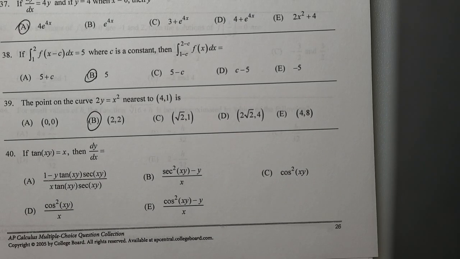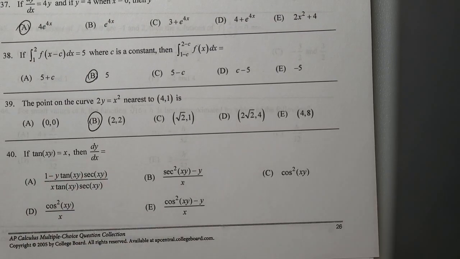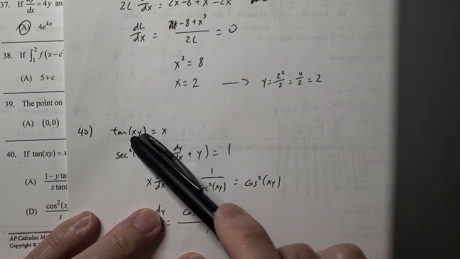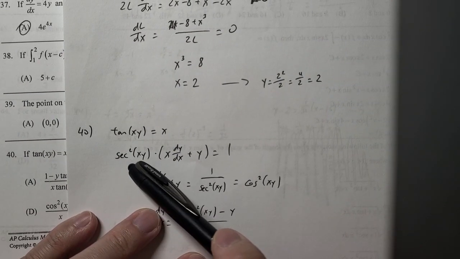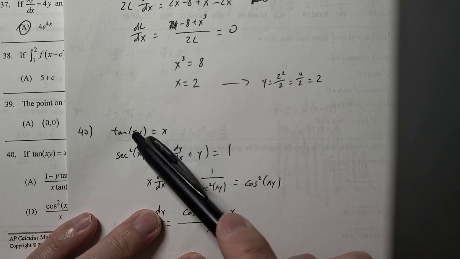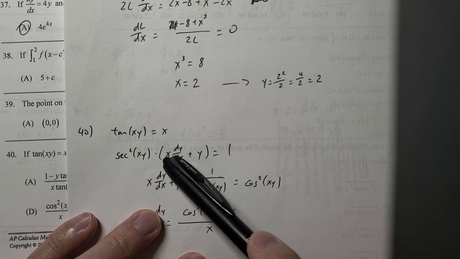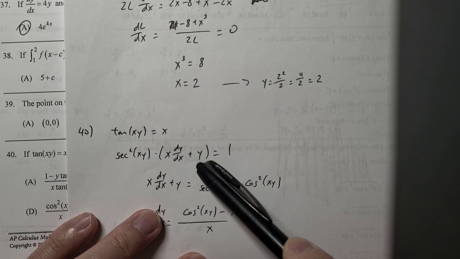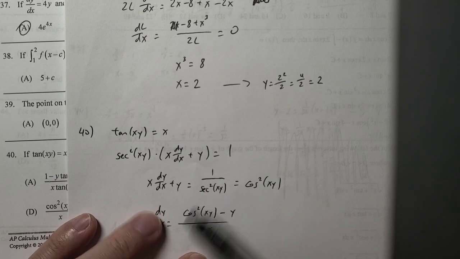If tangent xy is equal to x, then for dy/dx we need implicit differentiation. Tangent xy is equal to x. Differentiate this guy, we need the chain rule. First is secant squared of xy times the derivative of the inside. We need the product rule there, so it'll be first d second plus second d first. First d second, that's x dy/dx, plus second y d first, which is just 1. Equal to the derivative of x, which is 1.